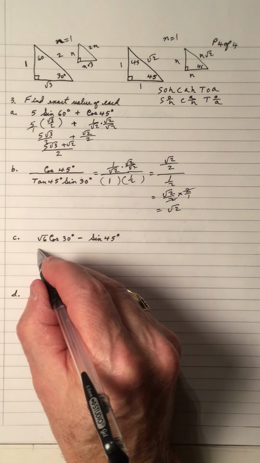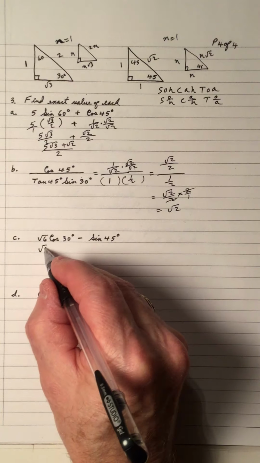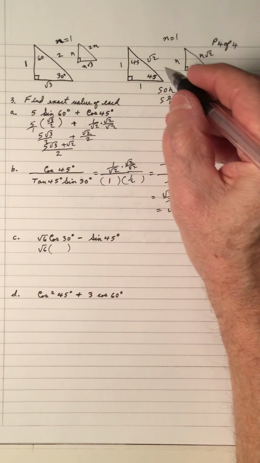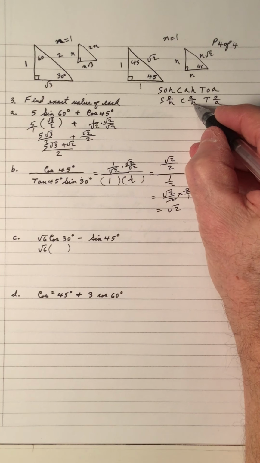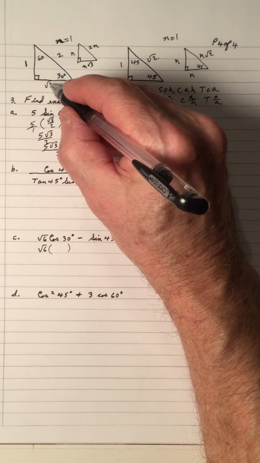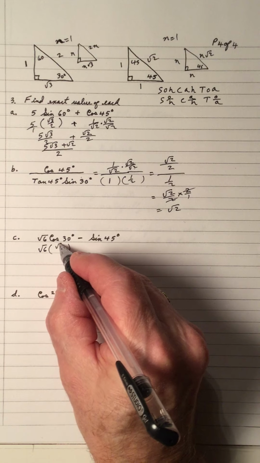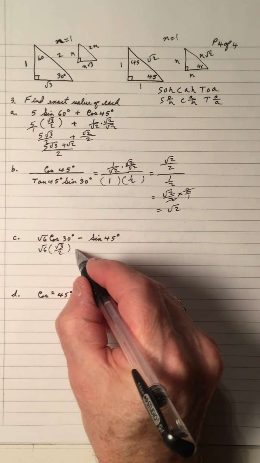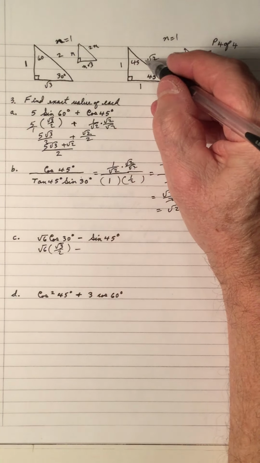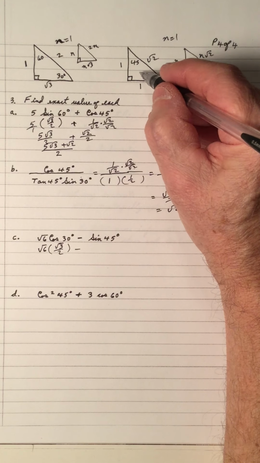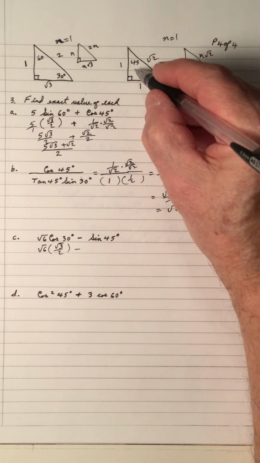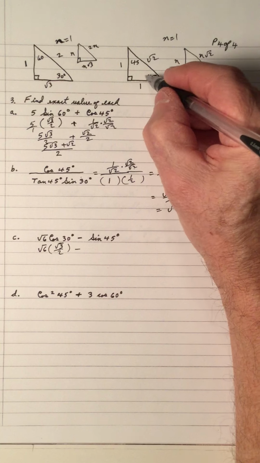And C, I have a root 6. What's the cos of 30? Cos is adjacent over hypotenuse. The cos of 30 is adjacent over hypotenuse, so it's root 3 over 2. The sine of 45, sine is opposite over hypotenuse. 45 makes no difference which one.